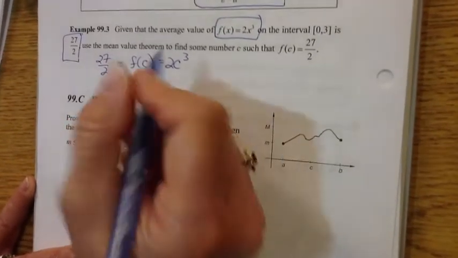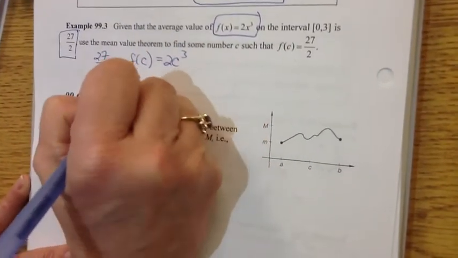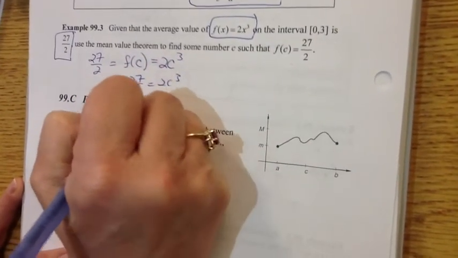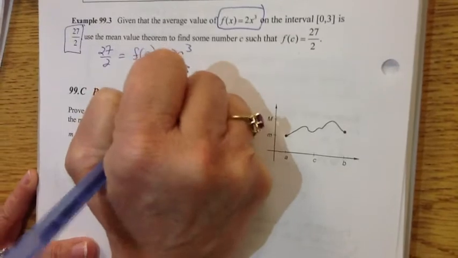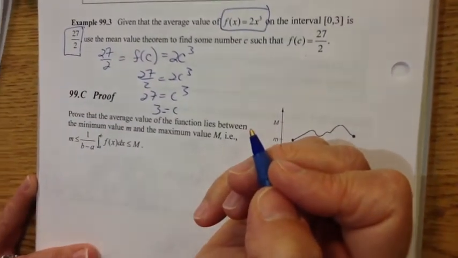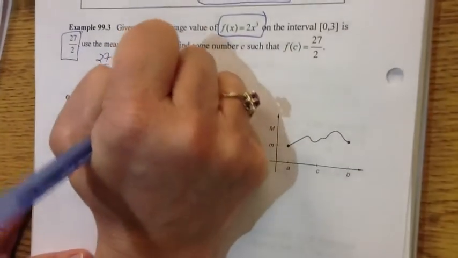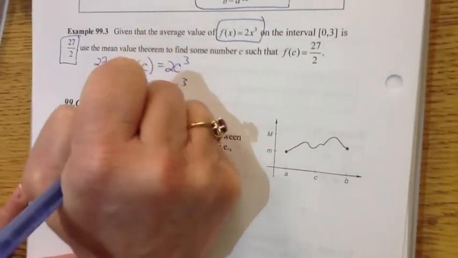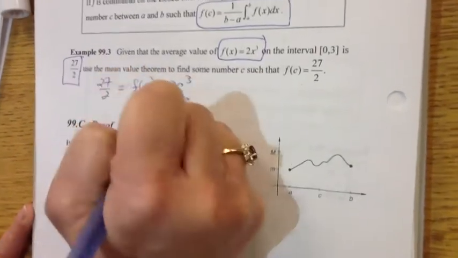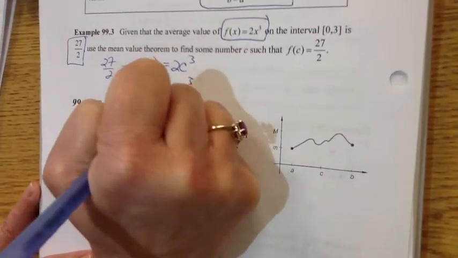So now what I have is 27 over 2 equals 2c cubed. 27 equals c cubed, c equals 3. Wait a second, did I do it right? Divided by 4. Nope, I didn't. It's okay, I'll make mistakes. Yes, we do: 27 over 4.